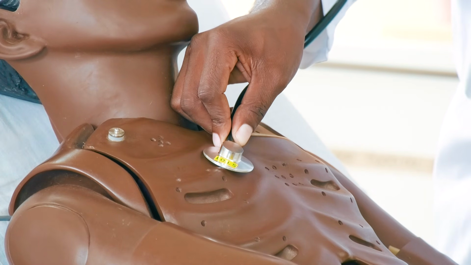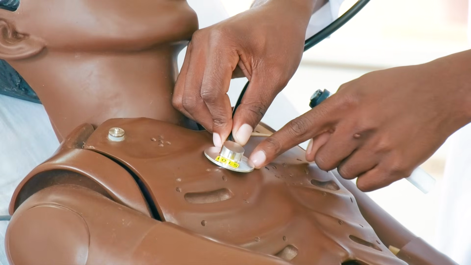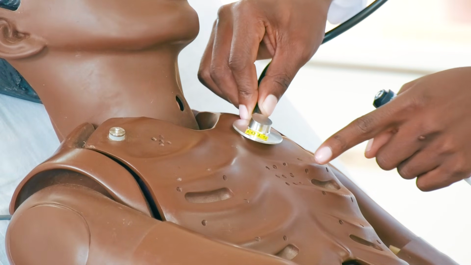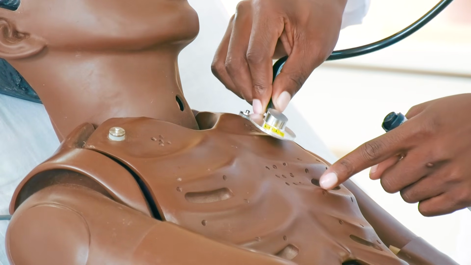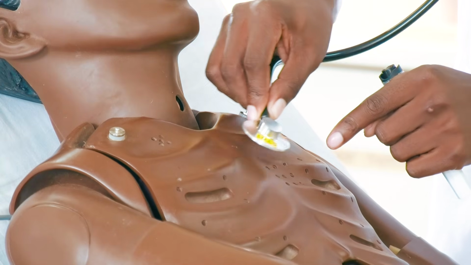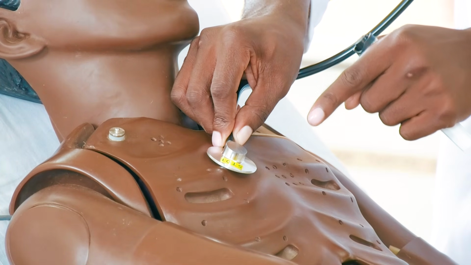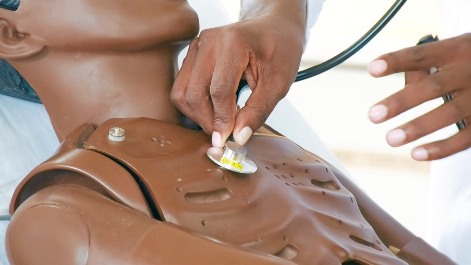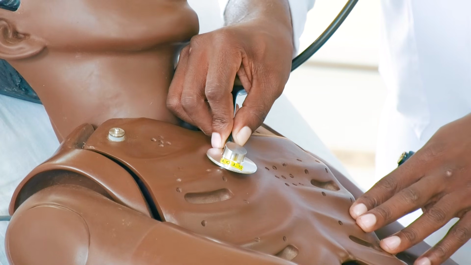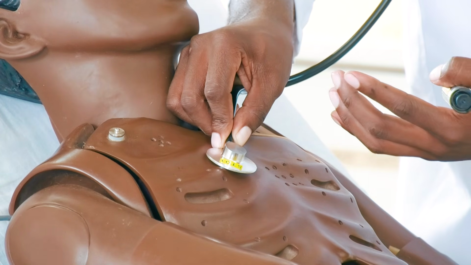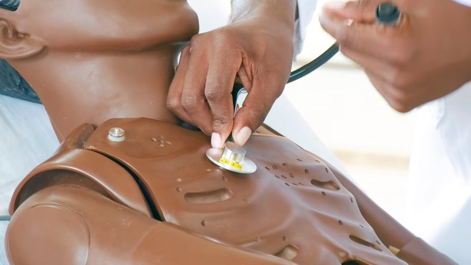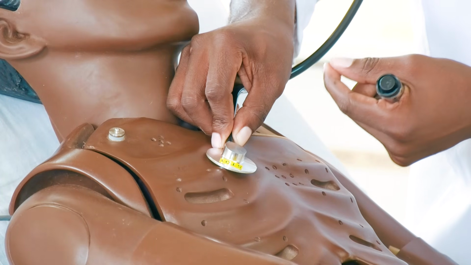Then after doing this, using the same landmark, you come to the right side now. You listen to the pulmonic area. What are you listening to? You're trying to listen to the normal heart sound and also be able to detect if there are any abnormalities.